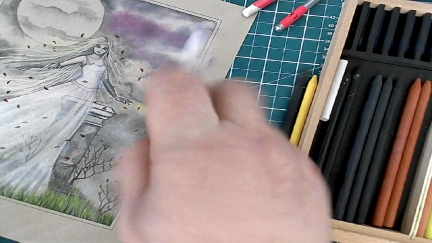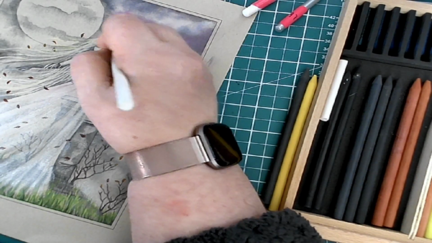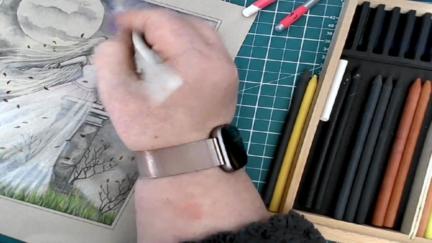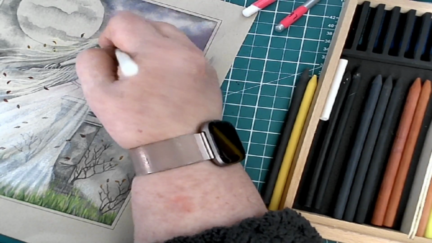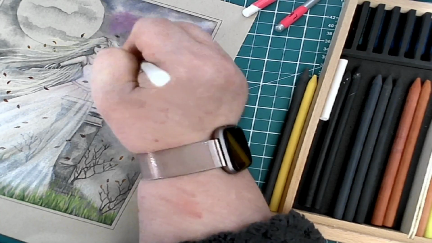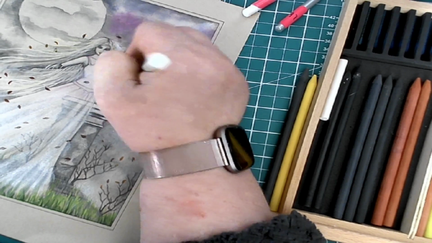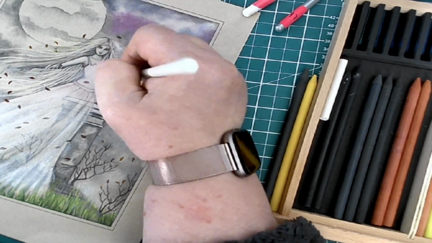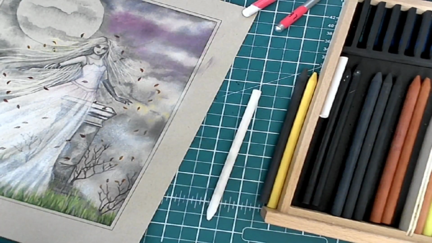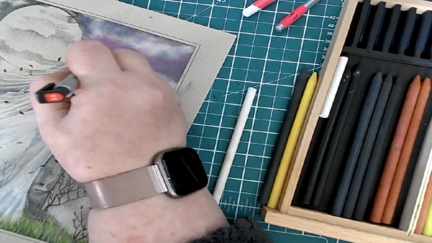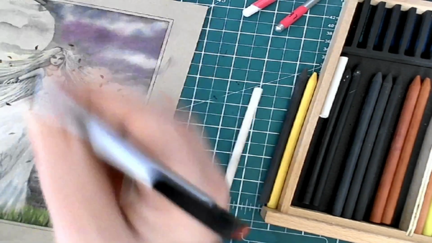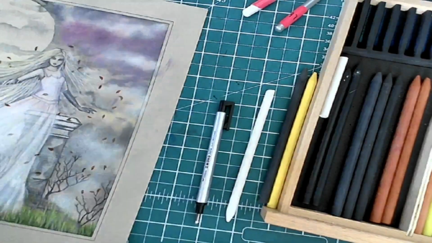And we're going to take the pencil. The pencil gives you the ability to do more of a line, where the pan pastel gives you more of an ability to do full areas quite quickly.